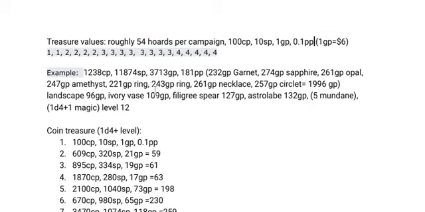I might have overdone that one. But I built this table out so that you have your coins, your gems, and your gem value runs about 1,996 gold pieces. And then art objects, mundane objects, and magic items, and a level for that treasure to be generated at.